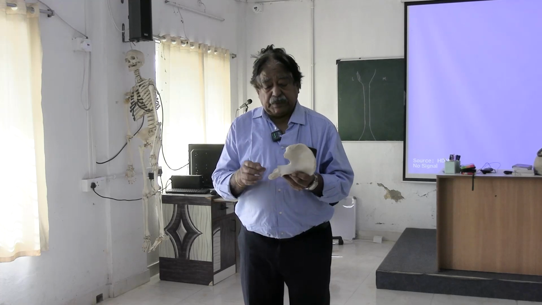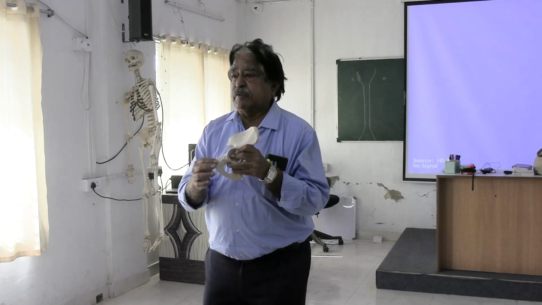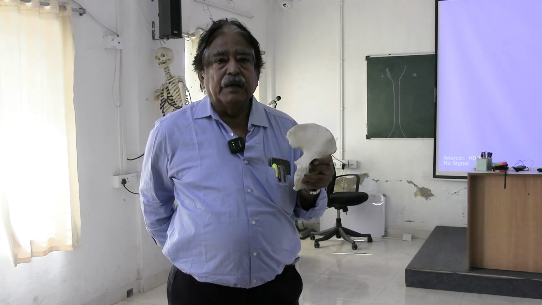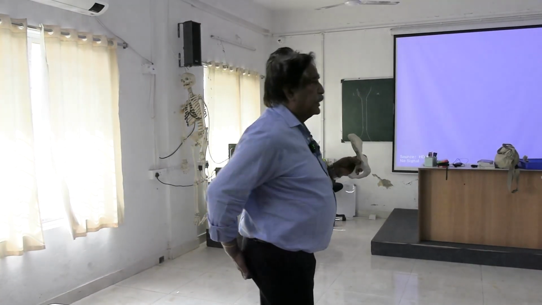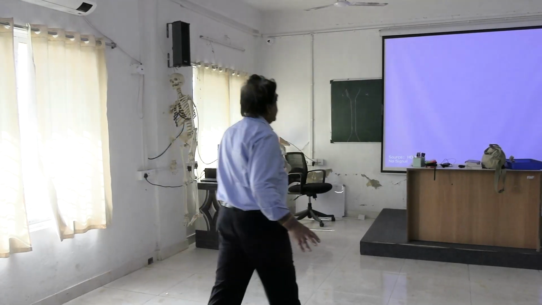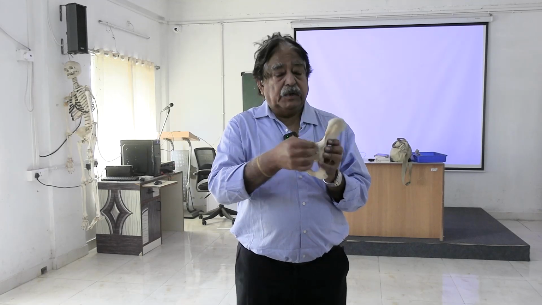And you see, this is the ischial tuberosity. When you sit, you can feel it, like that. Okay? And now, this is the acetabular cavity. It has a cartilage to accommodate the head of the femur.